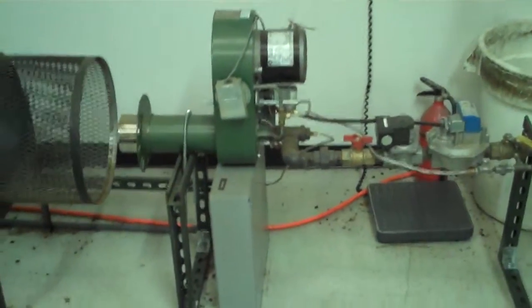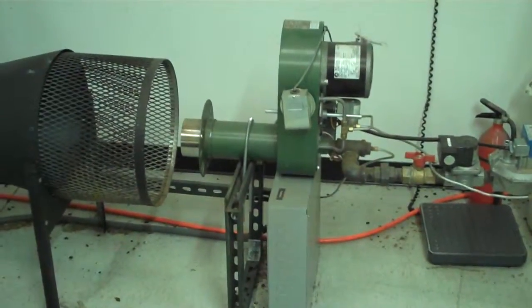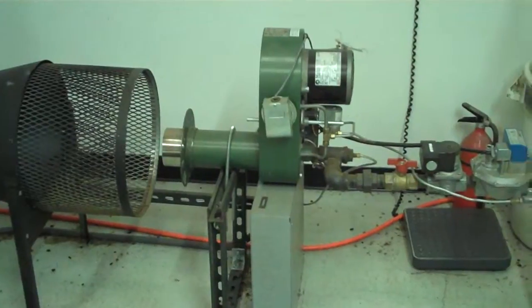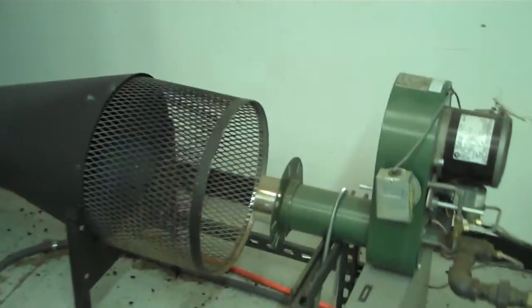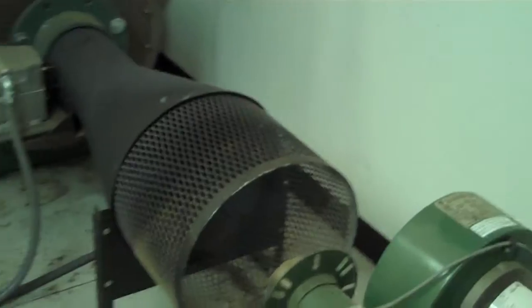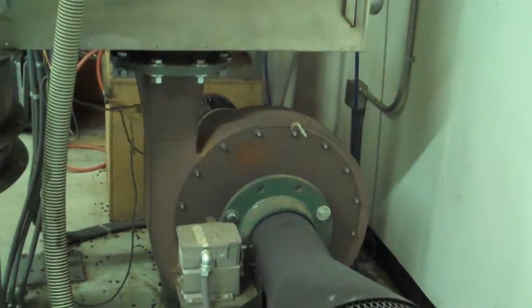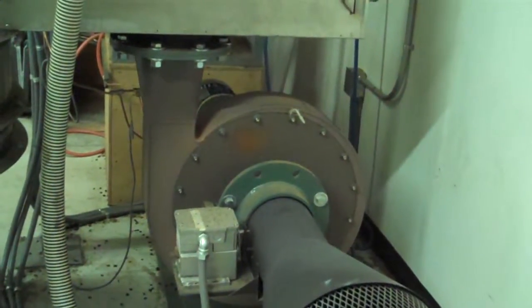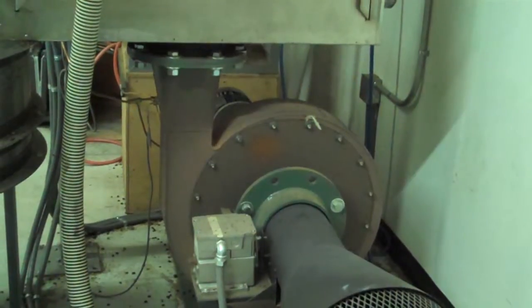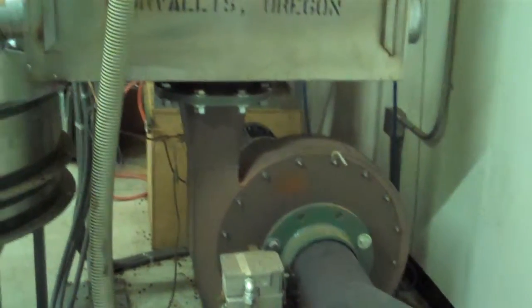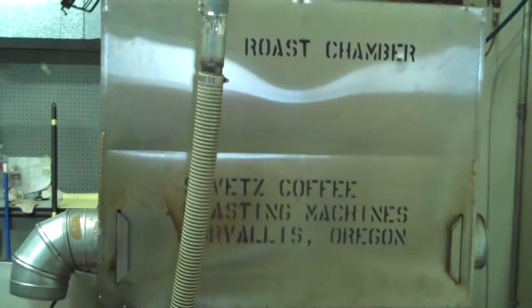This is where the gas flame will come to heat the air into this tube-like structure, which funnels the air into the blower unit itself. In that blower unit, you can kind of see there's a circular item there that then blows the air up into the roast chamber itself.